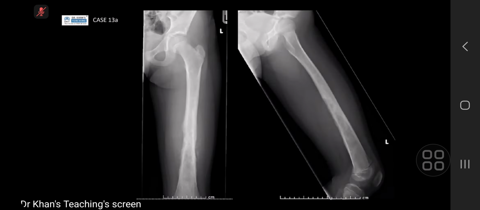Okay. This is a left femur AP and lateral radiograph. I see there is a diffuse permeative lesion infiltrating the medullary cavity involving the lower two thirds of the femur. There is Codman triangle periosteal reaction. There is also some matrix in the medulla.